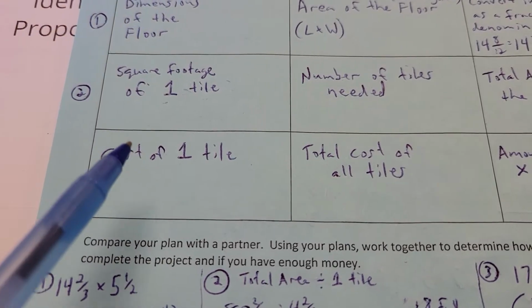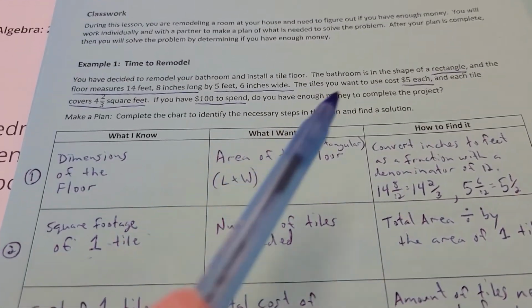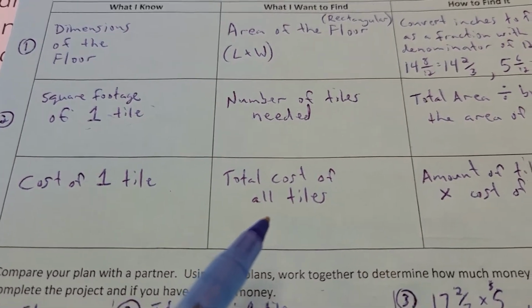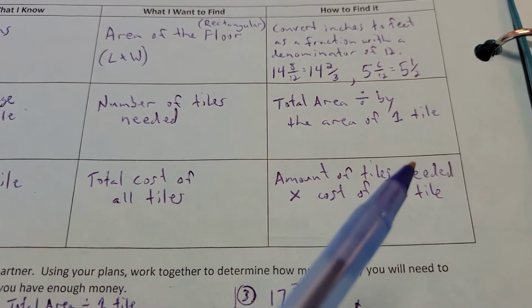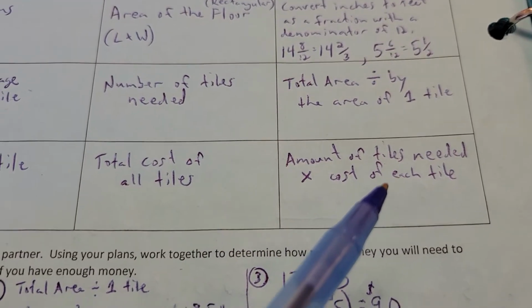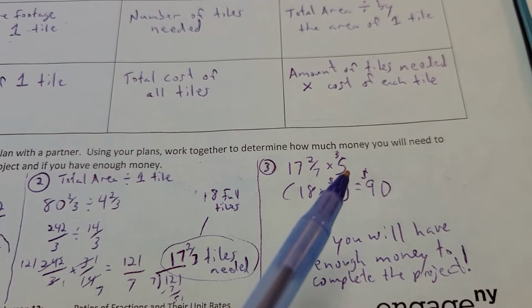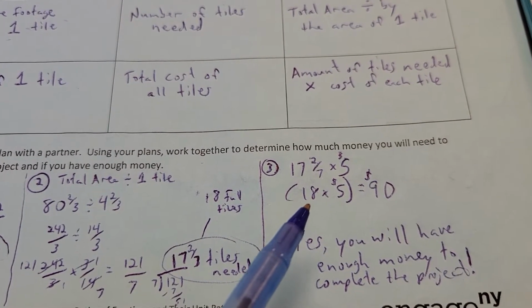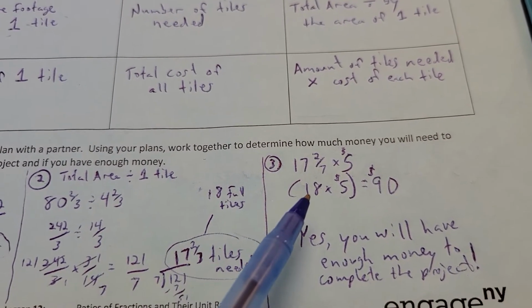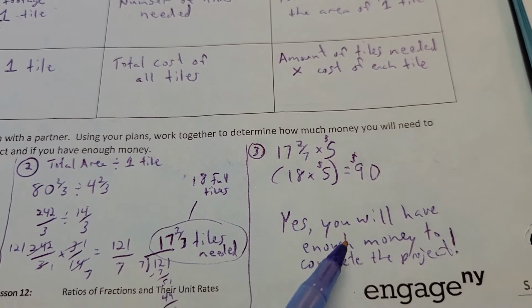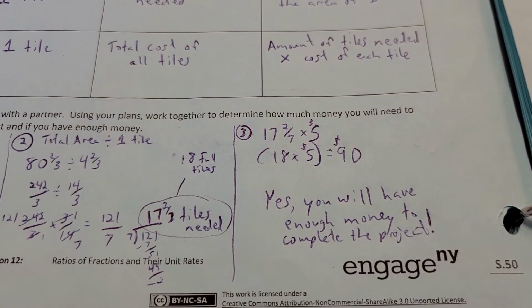Alright, so now we do know the cost of one tile. Back in the original problem, they said it's going to be $5 each. So now the total cost of all the tiles. Well, the amount of tiles that I need times the cost of each tile. Well, for step 3 here, it was going to be 17 2/3 tiles times 5. Well, it's actually 18 tiles, remember, because I need full tiles, whole amounts of tiles. Times the $5 for each one is $90. So yes, I'll have enough money to complete this project.